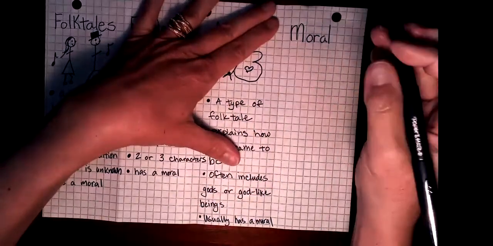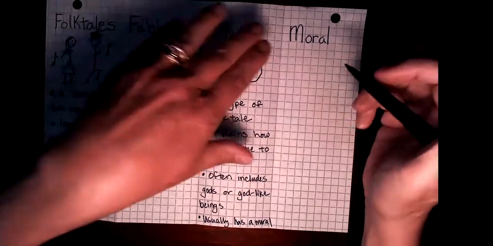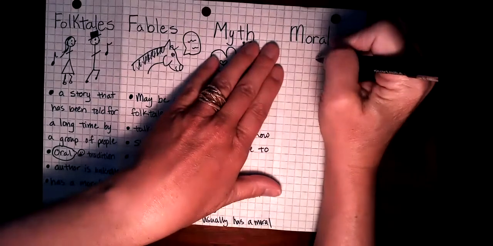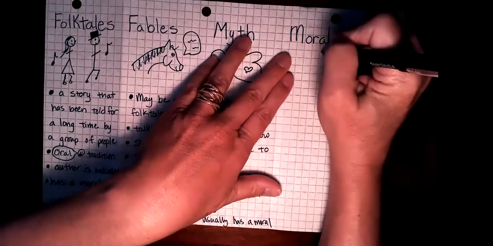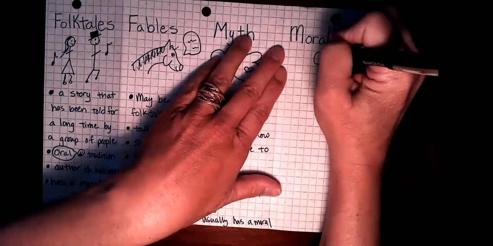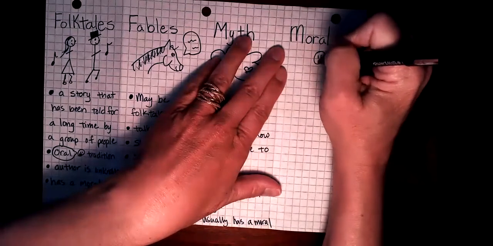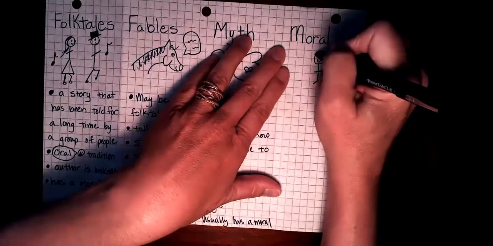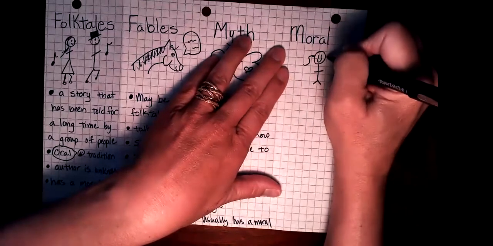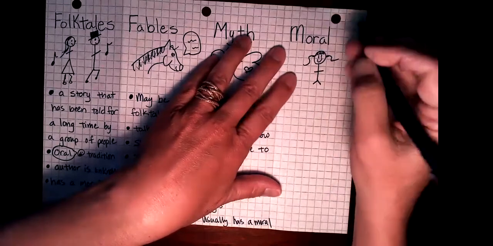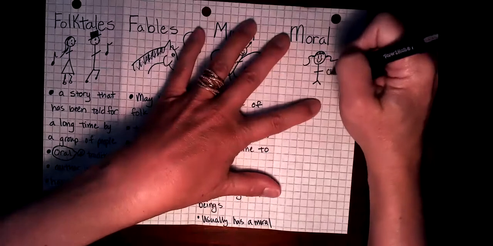We have to think of the characters because the characters provide clues. So I'm just going to draw a person. This is my character in a story. Maybe it's a little girl or something. So this is a character.